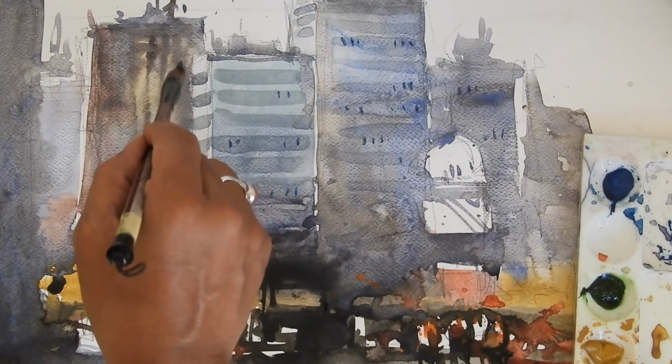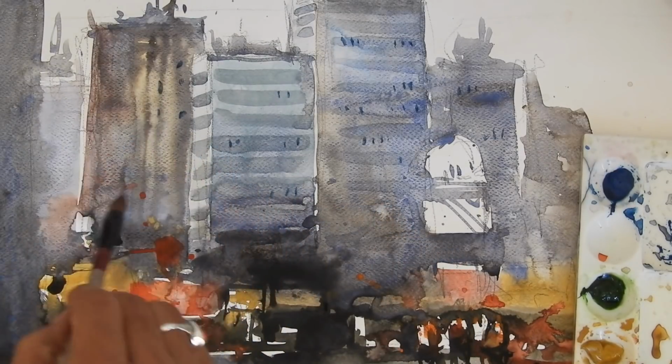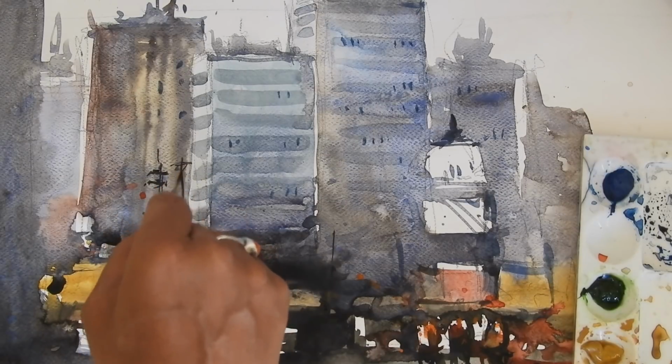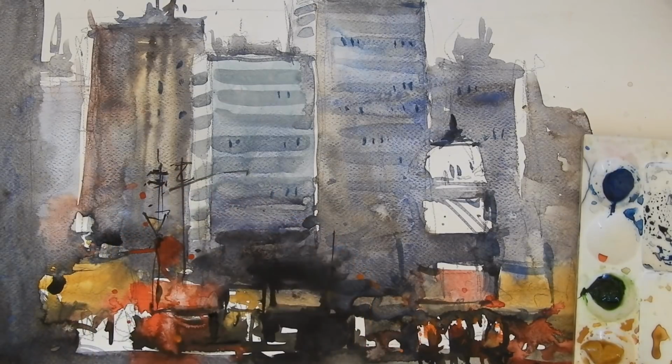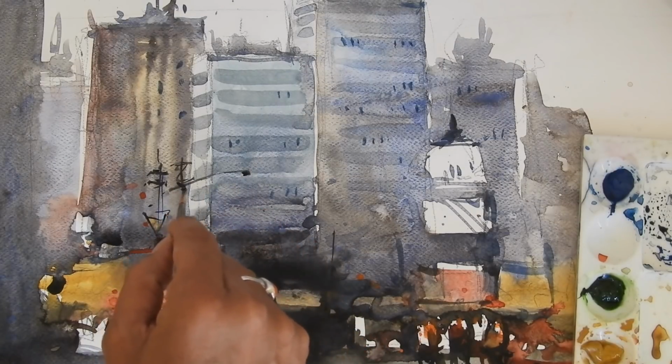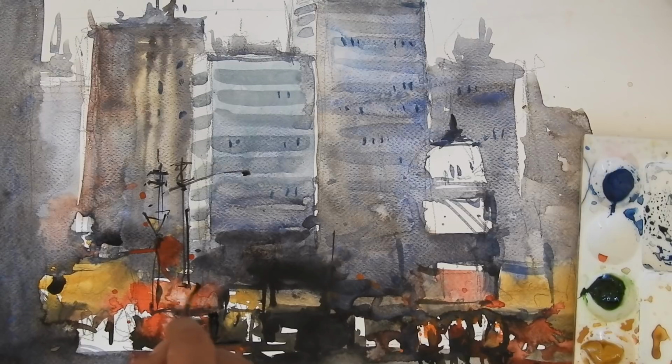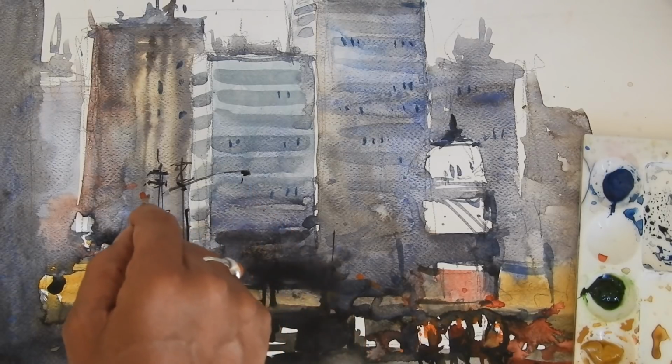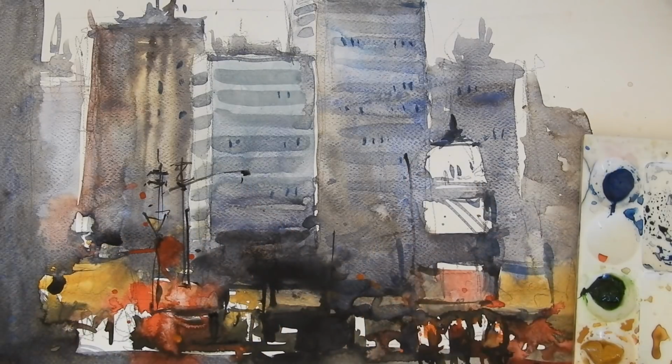Okay, this is another street light, and you can make another one here.